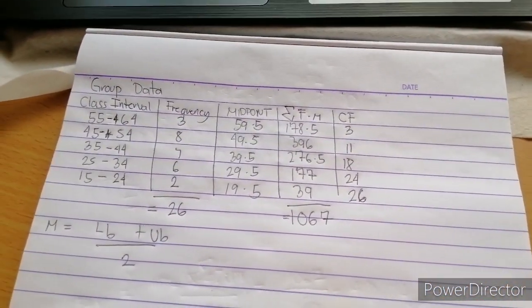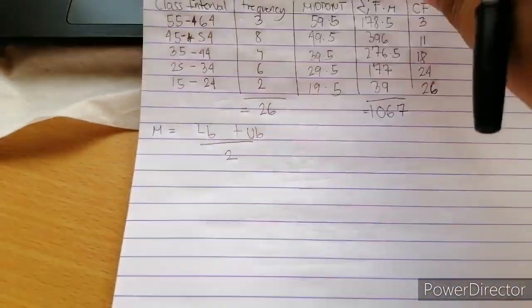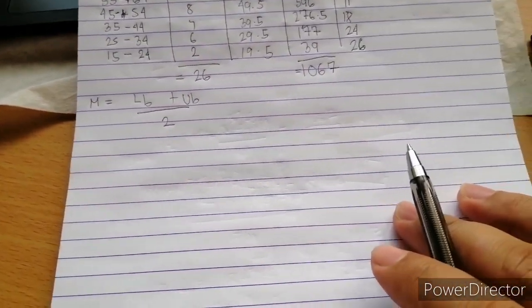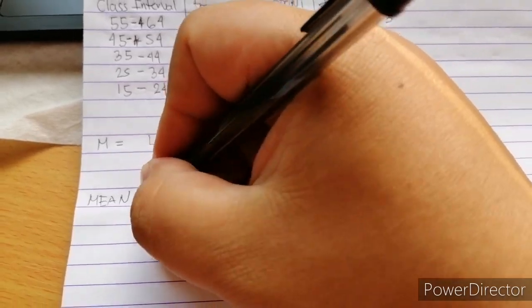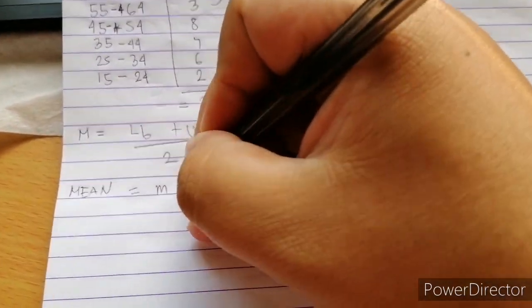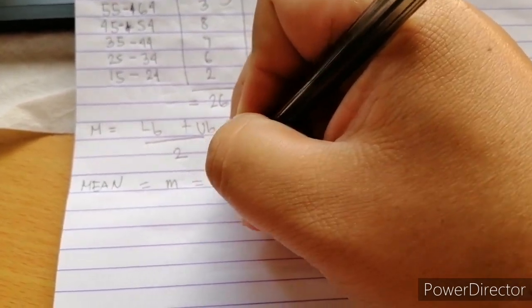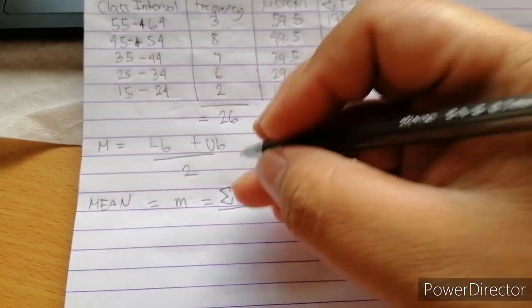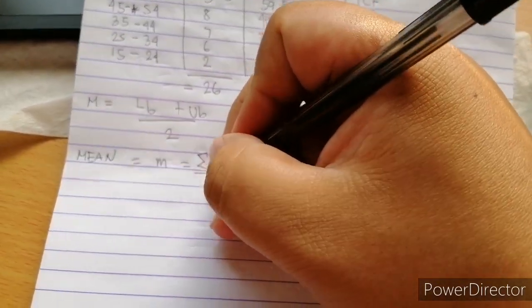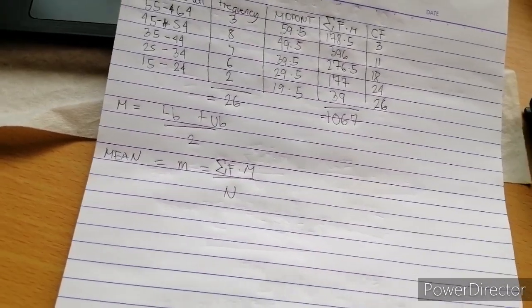So now that our table is complete, we'll proceed on determining the mean. To get the mean, we have a formula. M is equal to the sum of frequency times midpoint over N, the total number of frequency.